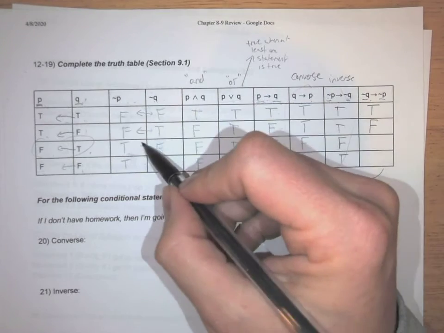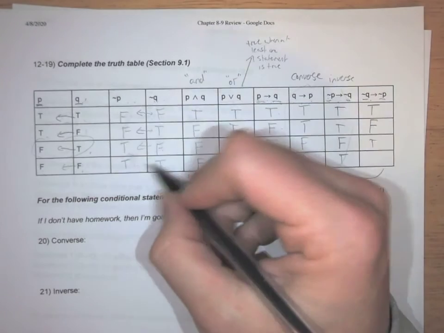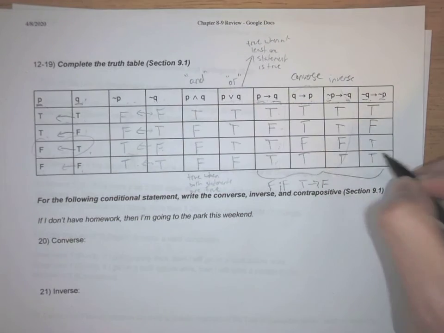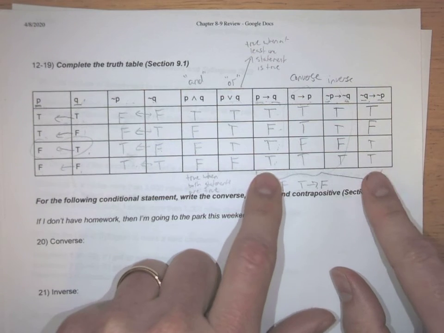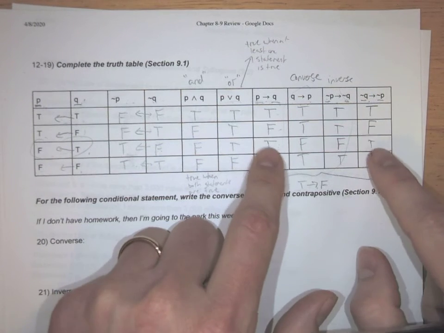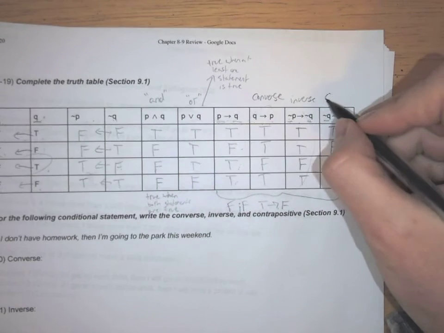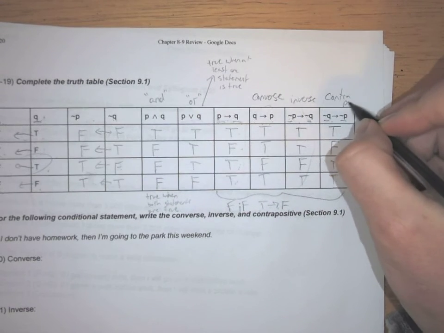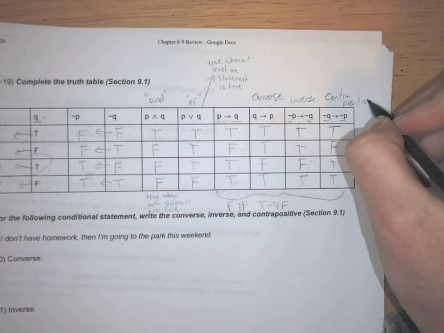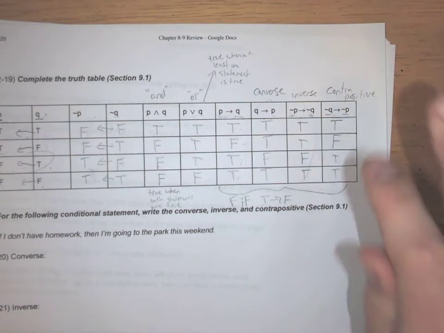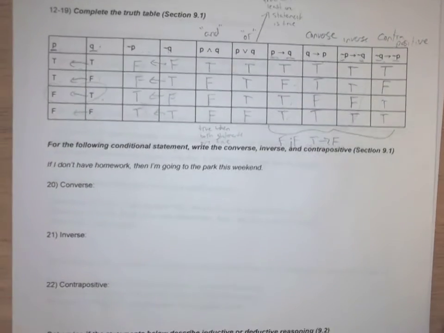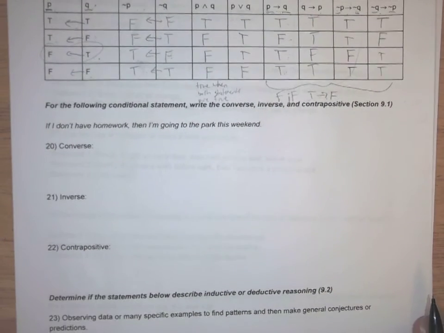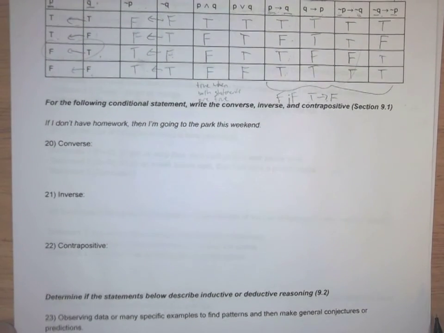F to T is going to give you a true, that's fine, and then T to T is going to give you a true, that's fine. Notice that the original statement and the contrapositive have the same truth values, T, F, T, T. And this one, again, was the contrapositive. Contrapositive is when you take the original statement, you switch the order of the P and Q, and you negate both. Which is a great segue into the next section here.